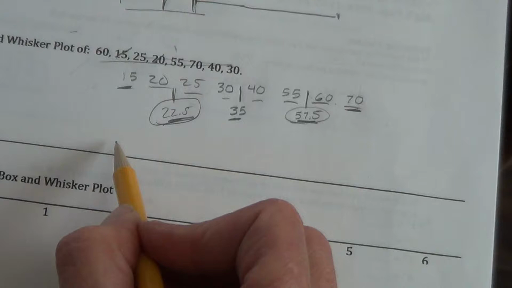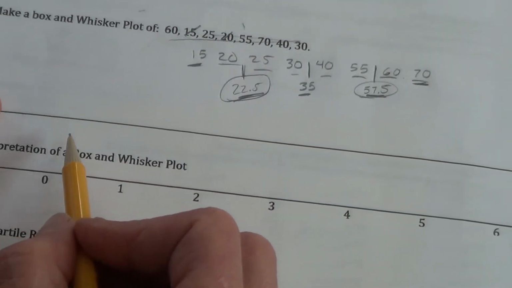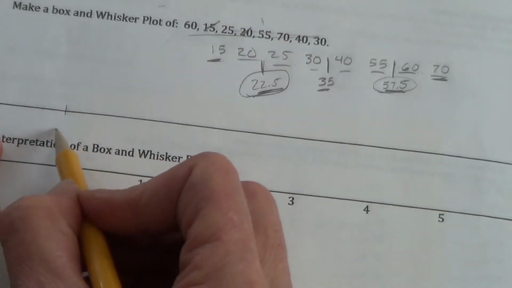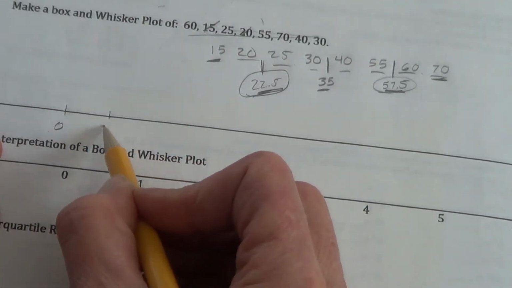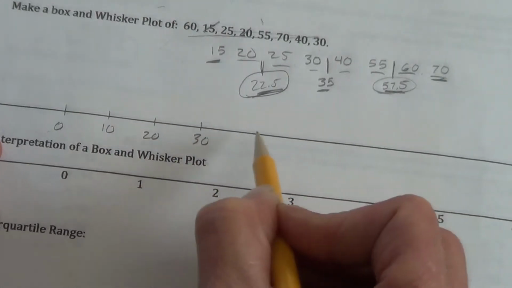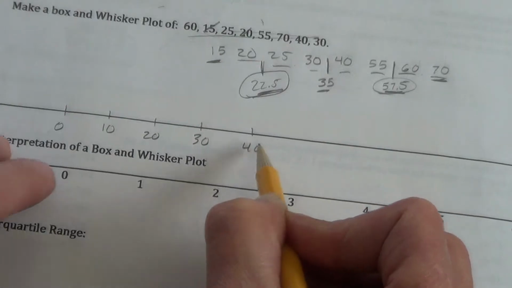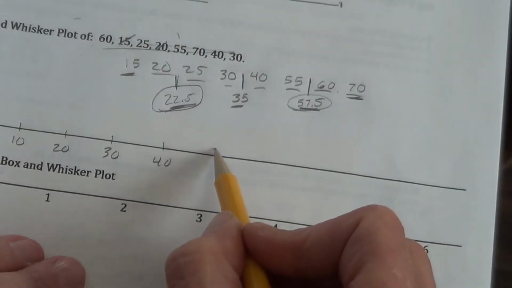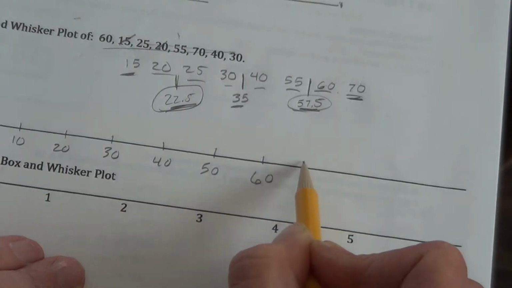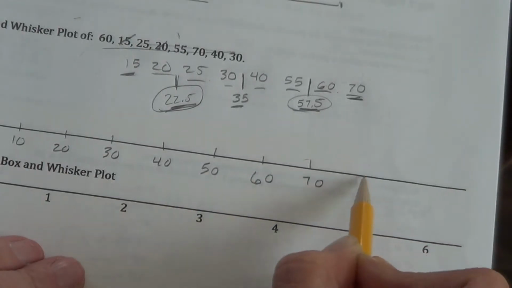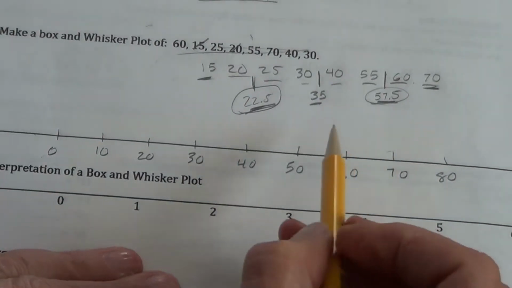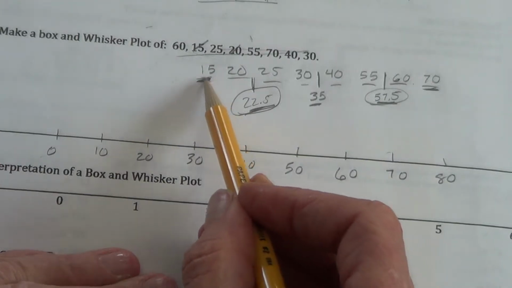So we make a box. First I come down and I write the values on my number line. And in order to get all these values in here, I'll probably go by tens. 0, 10, 20, 30, 40, 50, 60, 70, and 80.